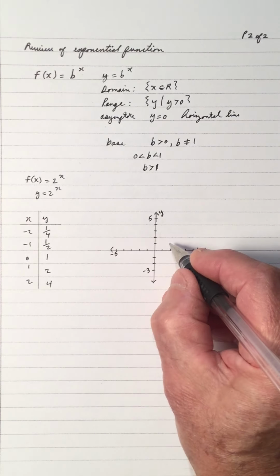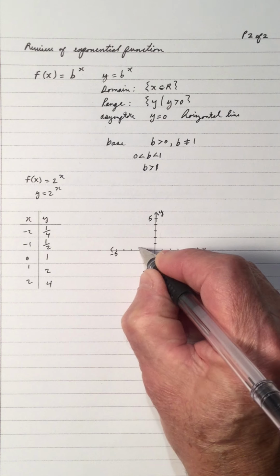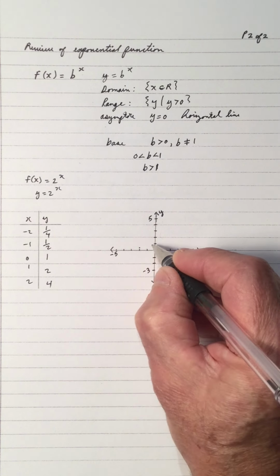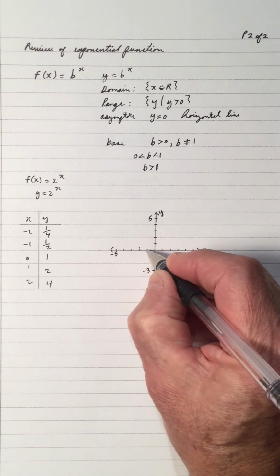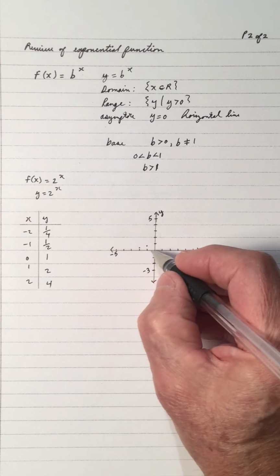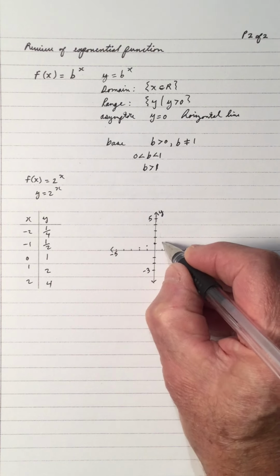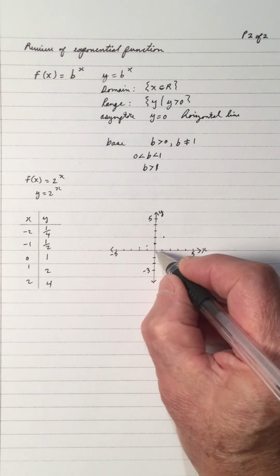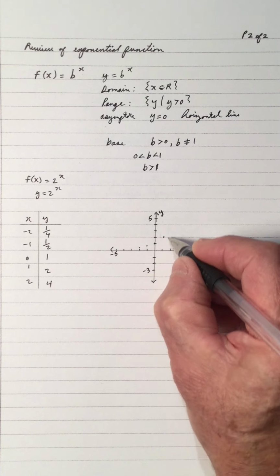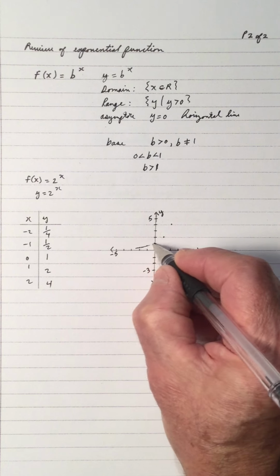So when x is negative 2, y is 1/4. We just put a dot there. When x is negative 1, y is a half. Come up in the middle. When x is 0, y is 1. When x is 1, y is 2. And when x is 2, y is 4. So we can see that there's the curve.